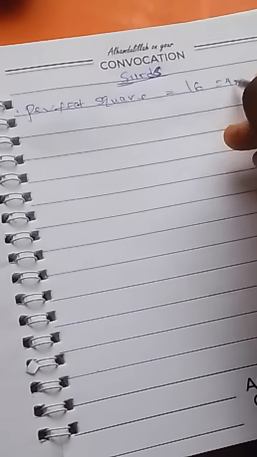We have perfect squares and imperfect squares. Perfect squares are numbers like 16, which is the square of 4, 4 raised to power 2. Numbers like 36, which is the square of 6. We have numbers like 81, which is the square of 9. All these numbers, 16, 36 and 81, are perfect squares.